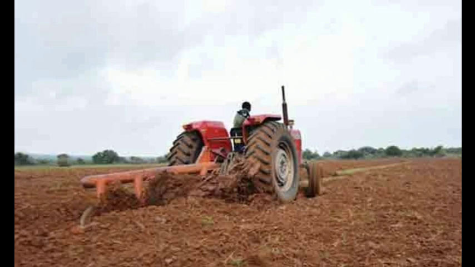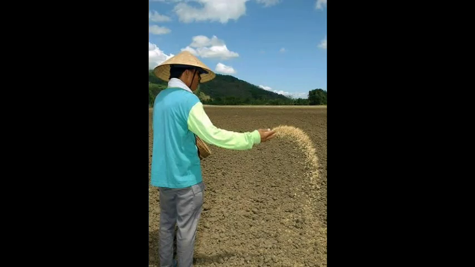Mostly these days it is done mechanically only to increase the crop yield or increase the production of crops at a faster rate.